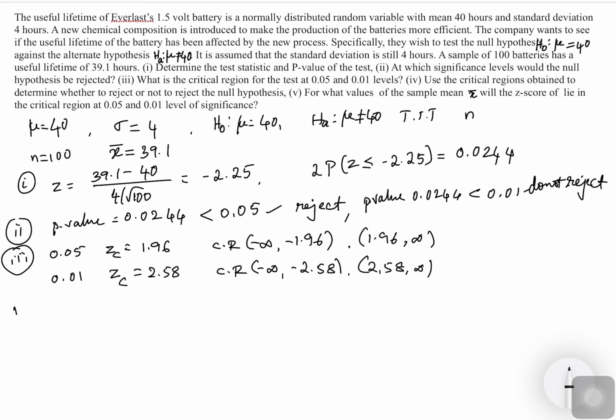Next, they're asking you to use the critical regions obtained to determine whether to reject or not reject the null hypothesis. Okay, so Z we obtained to be minus 2.25, and this is critical region 1, this is critical region 2. We want to check whether this belongs to critical region 1. Yes, of course it belongs to the critical region.